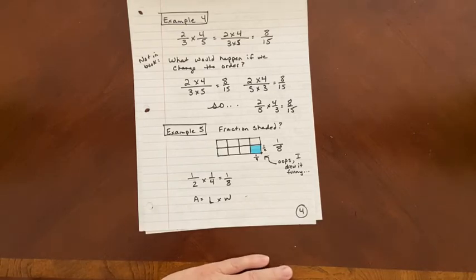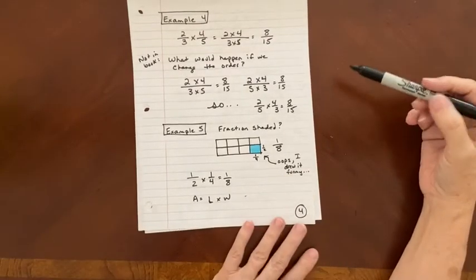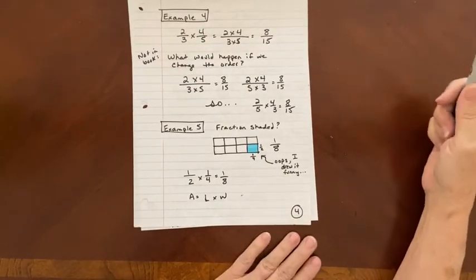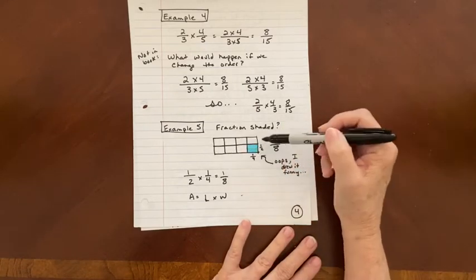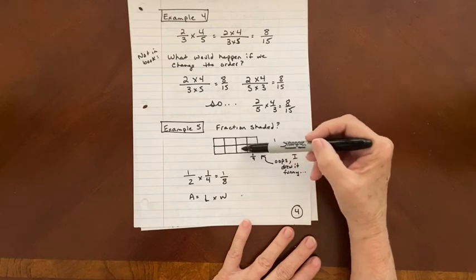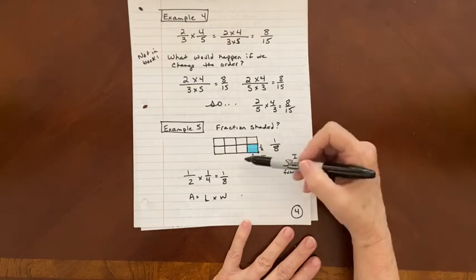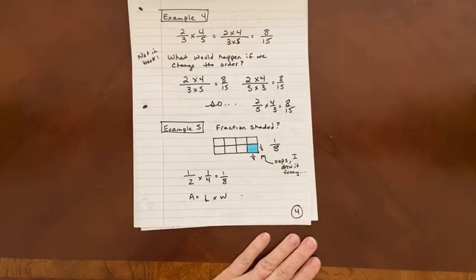All right, example 5. They have a little figure and they shaded it. I drew it this way. I should have drawn it this way. Sorry about that. Same idea. And they said, what fraction of the whole square is shaded? So if I have the whole thing and I divided it into 1, 2, 3, 4, 5, 6, 7, 8 pieces, I have one of them. So 1/8 is shaded.